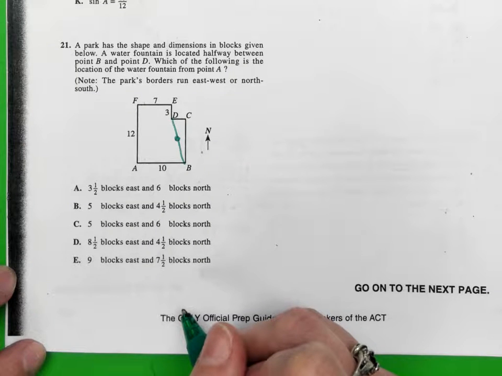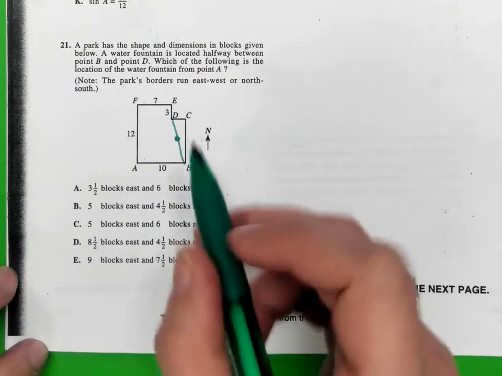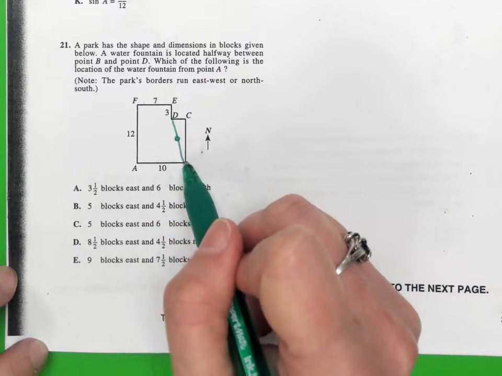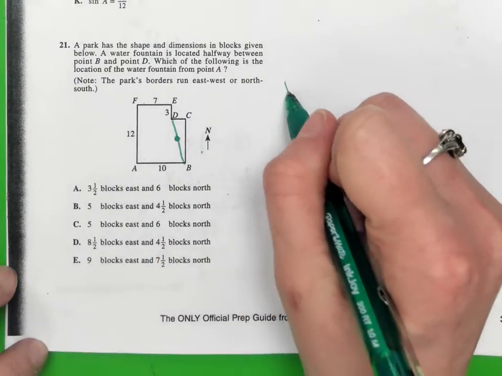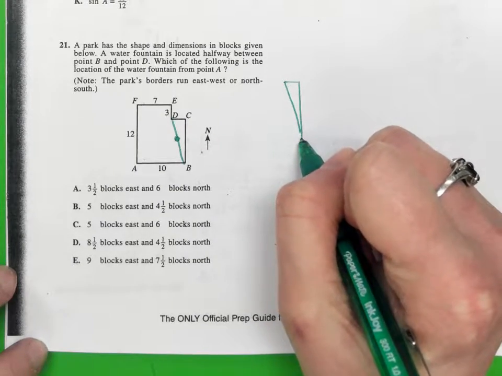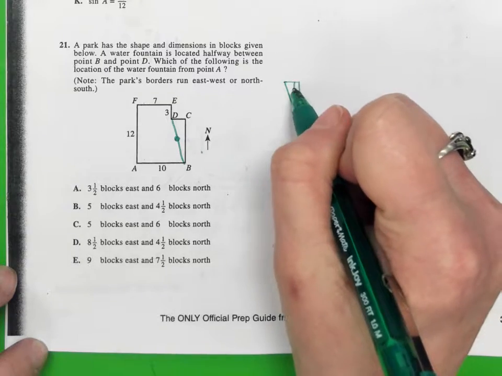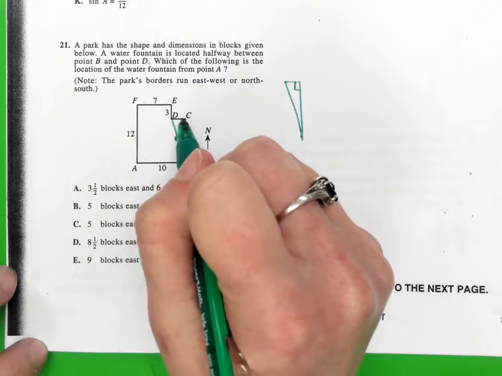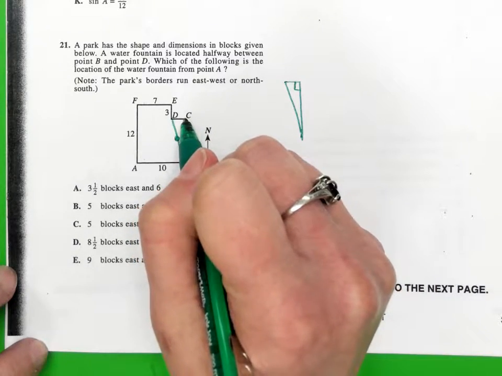Which of the following locations is the water fountain from point A? All right, so do you see this little triangle that we formed when we drew that diagonal? So I've got to figure out how much those pieces are. So let's start with this top piece. How much is this top piece? How'd you get that?